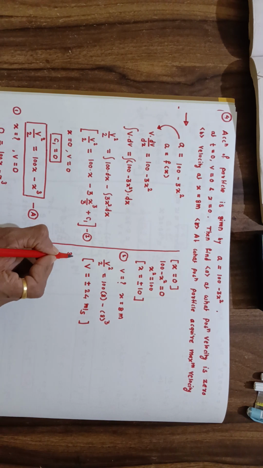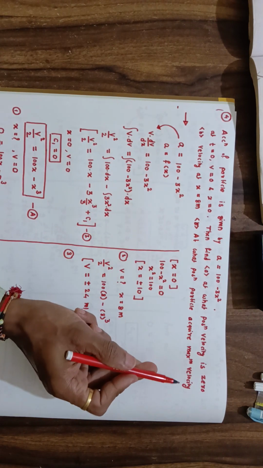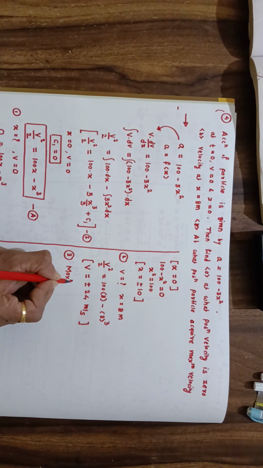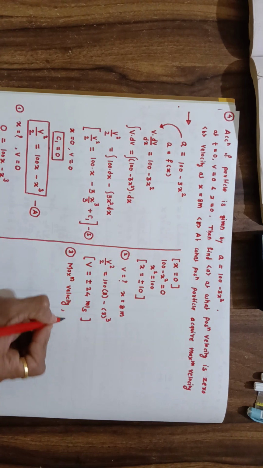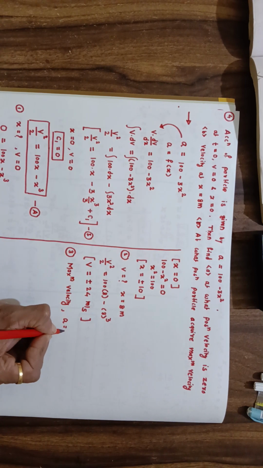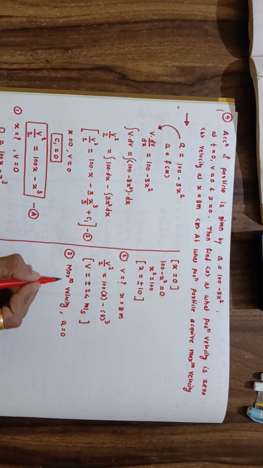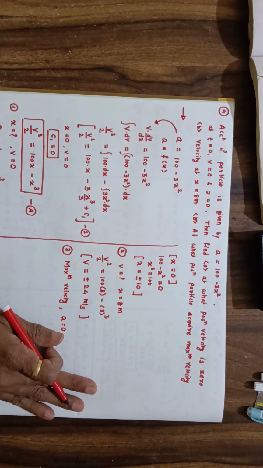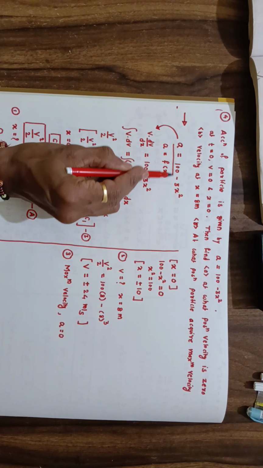And the third question: at what position does the particle acquire maximum velocity? So always remember, for maximum velocity there is a condition: the acceleration must be 0. Whenever the particle's acceleration becomes 0, the particle will have the maximum velocity. Now refer to the acceleration equation, which is already given.